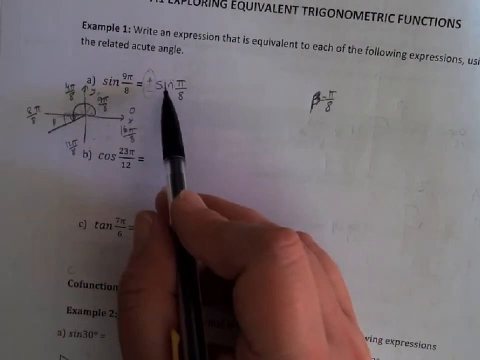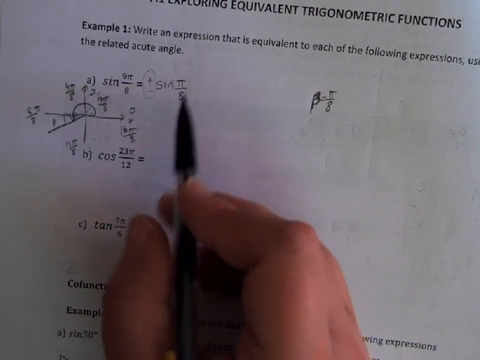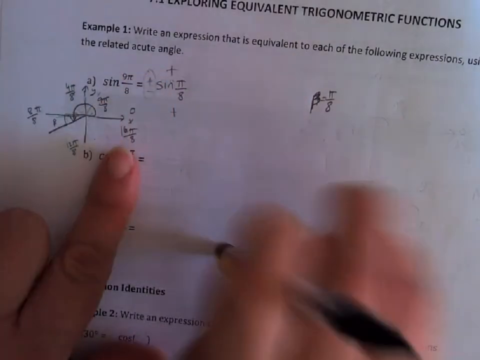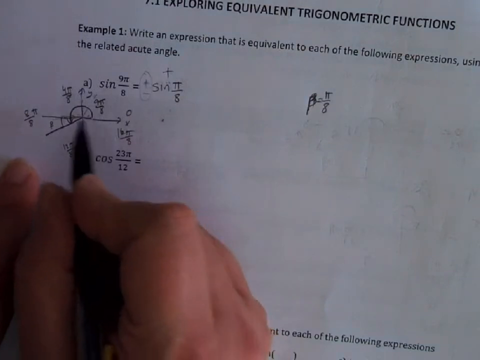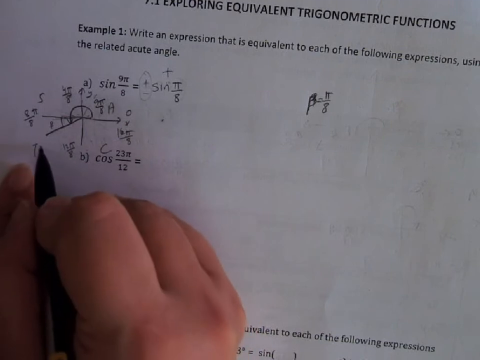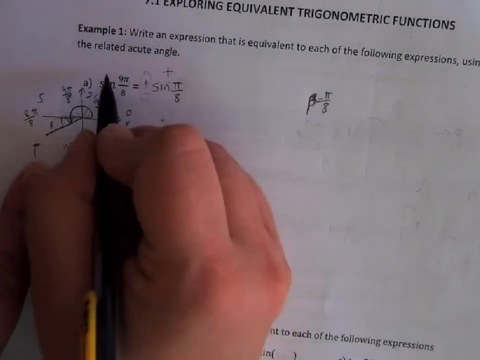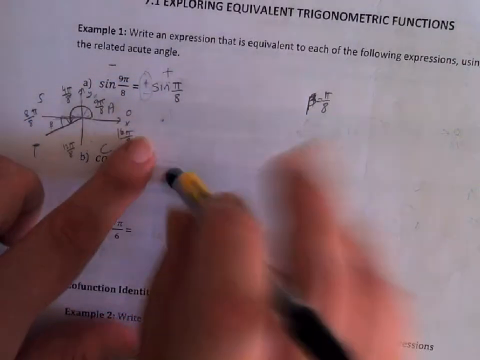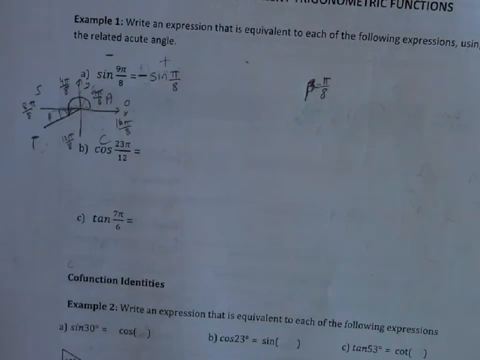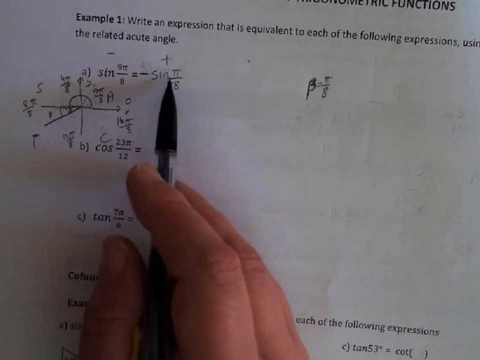Sine pi over 8 is an acute angle. The sine, cosine, and tangent ratios of it are always positive, so we know that this is positive. Now sine 9 pi over 8: we are in quadrant 3. If you write CAST, in quadrant 3 tangent is positive, sine and cosine negative. So you know that's going to be negative. To make them equal, you have to put a negative sign here. So sine 9 pi over 8 equals negative sine pi over 8.